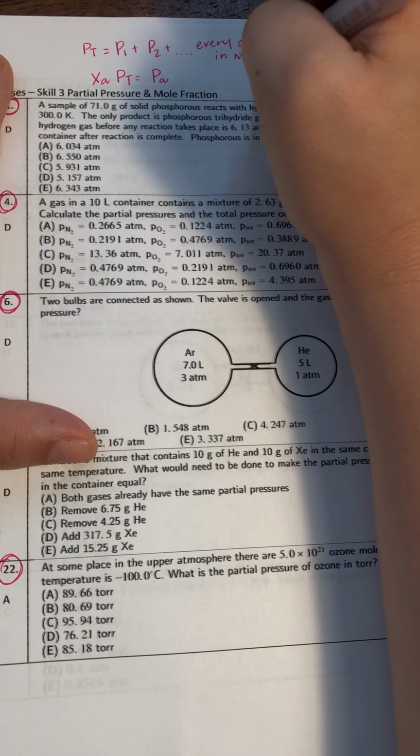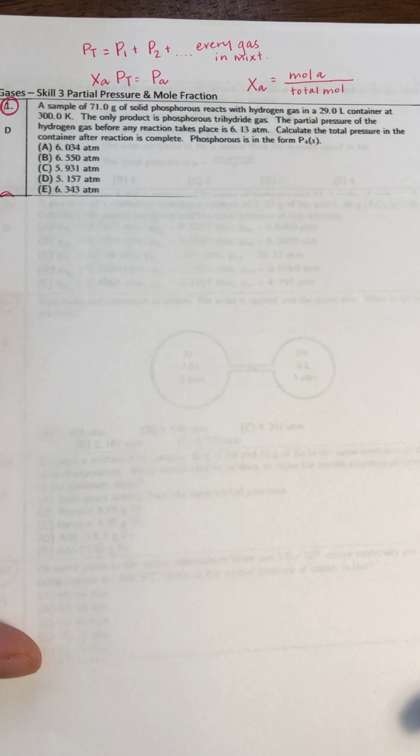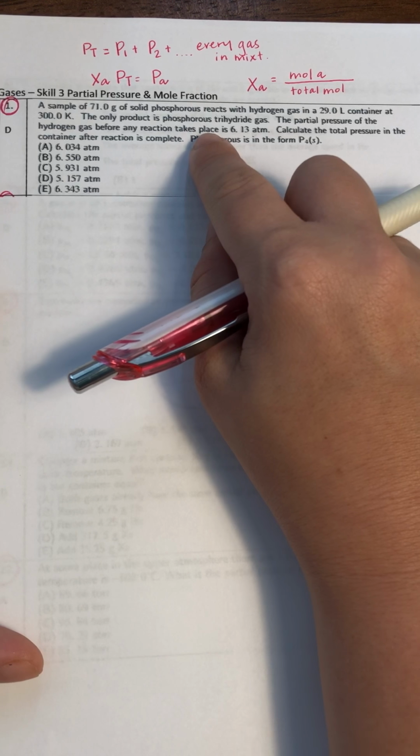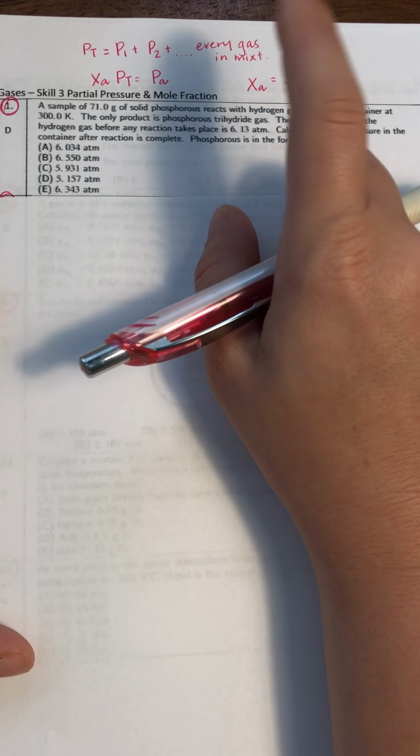All right, so let's go ahead and start with number 1. We have 71 grams of phosphorus, and it reacts with hydrogen gas, and the only product is phosphorus trihydride. So I'm going to give you the balanced equation. It should have been given, oh no, it did. It did give it to you here.